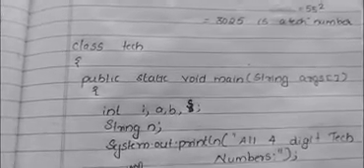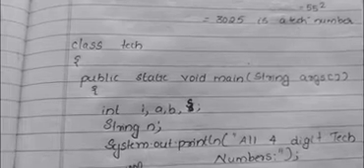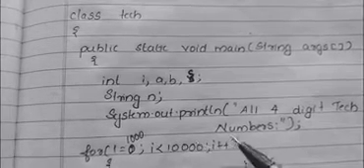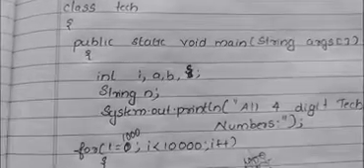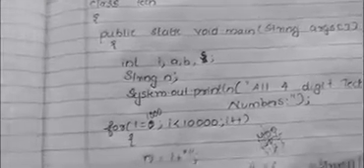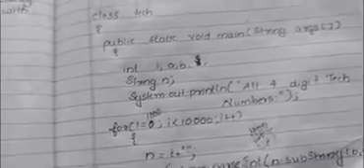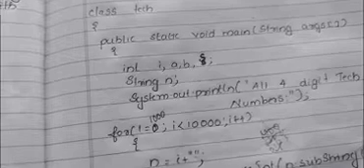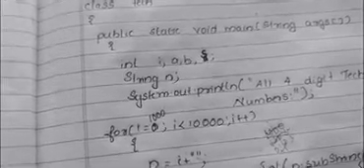So we have used a for loop for checking the condition, that is for i equal to 1000, i less than 10,000, i plus plus. This is the criteria we are going to check. The least 4-digit number is 1000. The largest 4-digit number is 9999. That is, between 1000 and 10,000 or 9999.